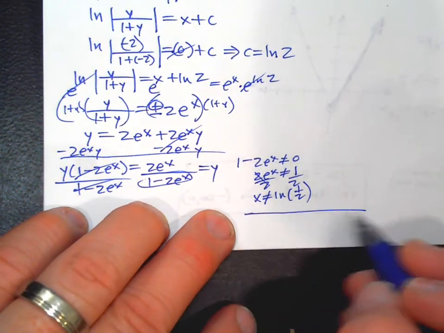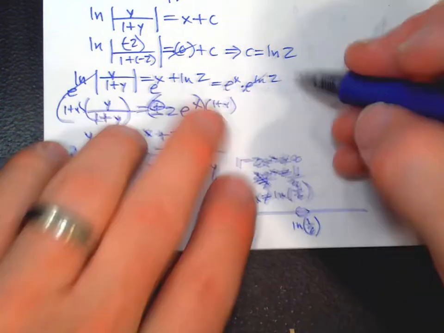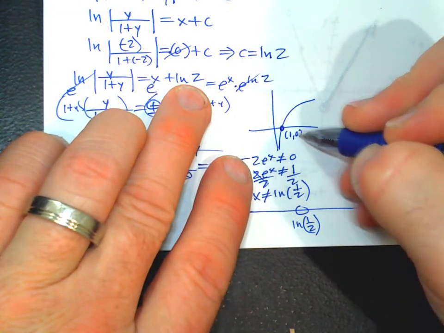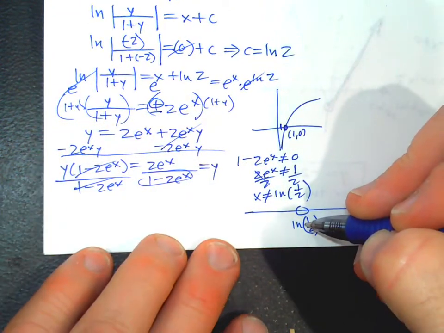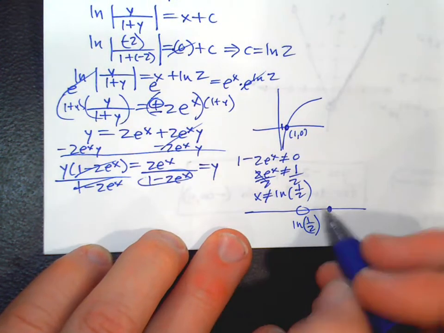So we'll do a quick line check. Now here's the big question. Is that positive or negative? Think about the natural log graph. This is 1, 0. So natural log of 1/2 is negative, which means that x equals 0 is definitely to the right of it.